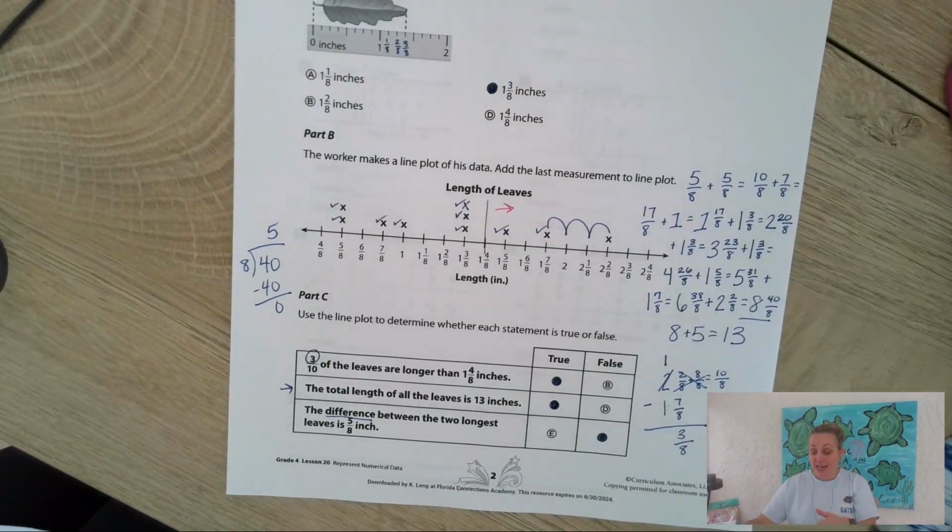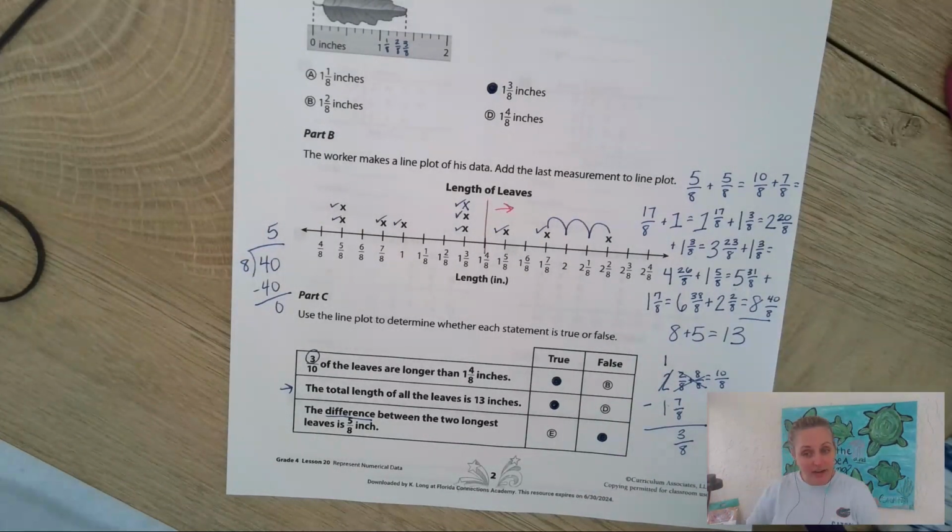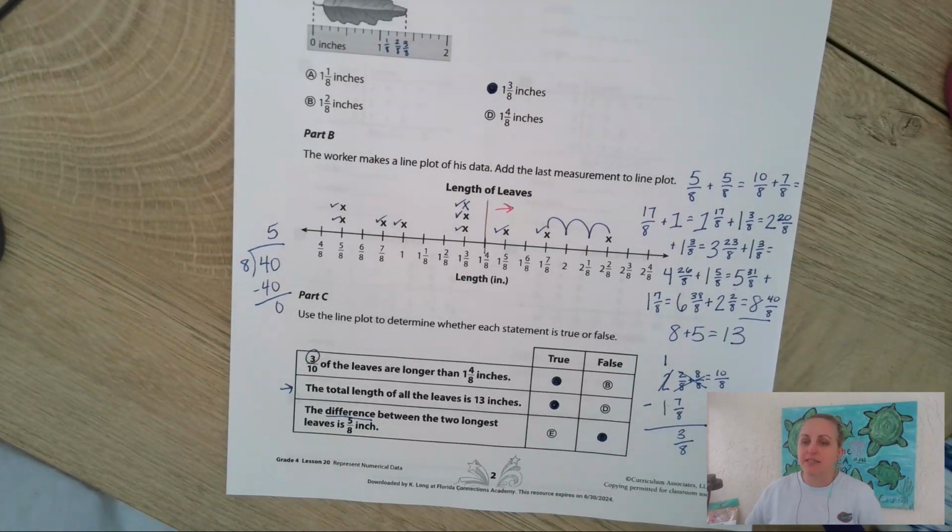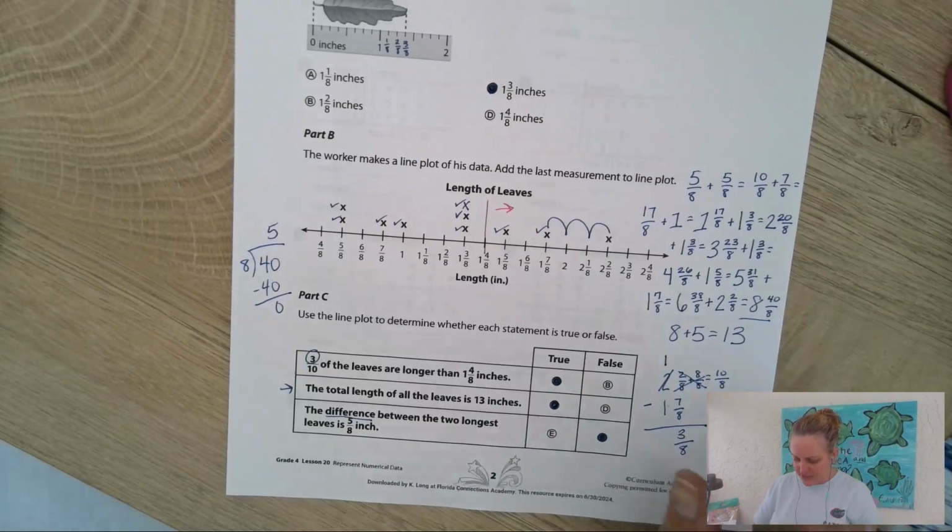Okay? Again, this is a lot of adding, but you just do it one step at a time, and that makes it a lot easier. And you notice, again, not regrouping until the end made it go a lot faster. If I had to regroup every single time, that would have taken a lot longer. Okay? Excuse me. Oh my goodness.